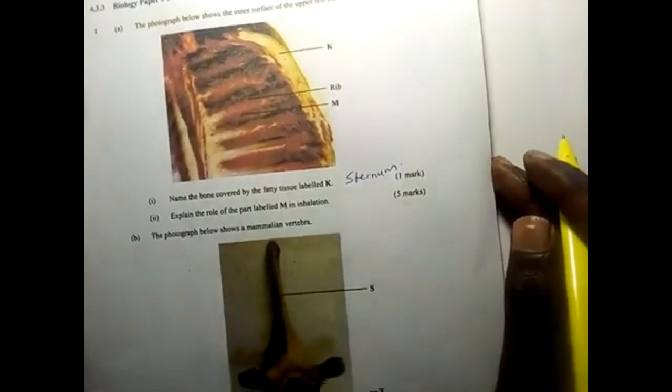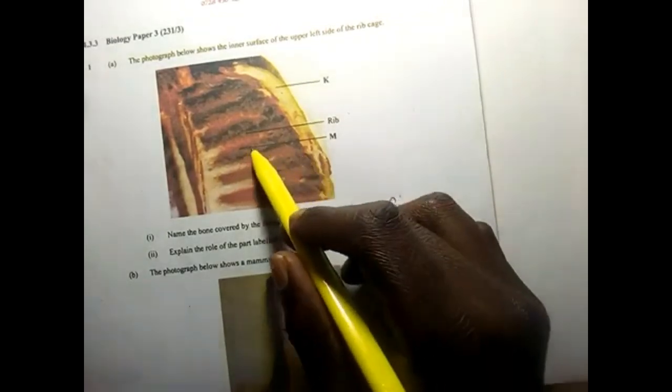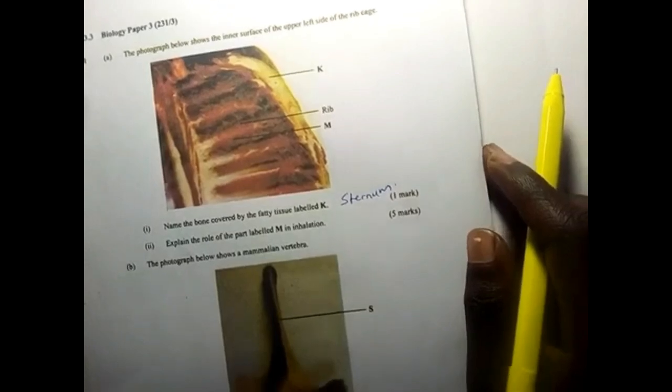Then you are told, explain the role of the part labeled M in inhalation. Part labeled M, these are the ribs. M is the rib. Now you are told to explain the role during inhalation.